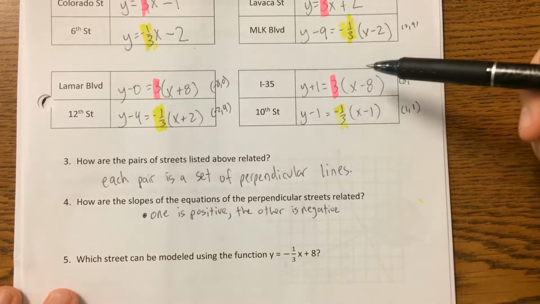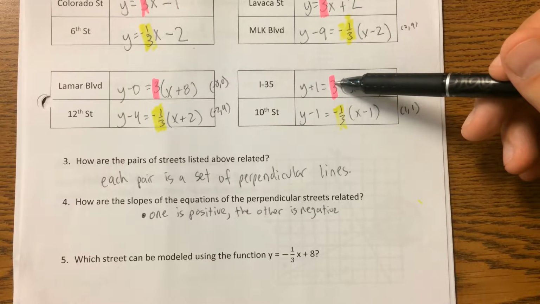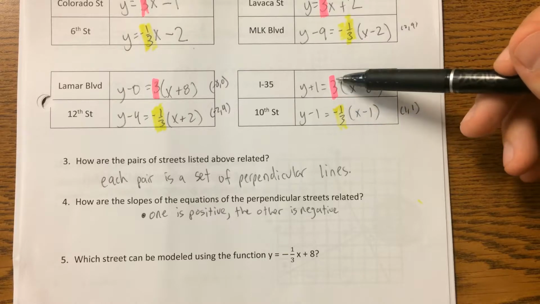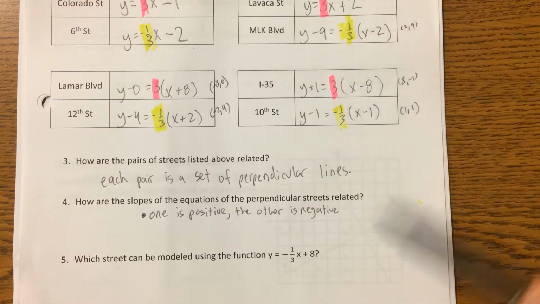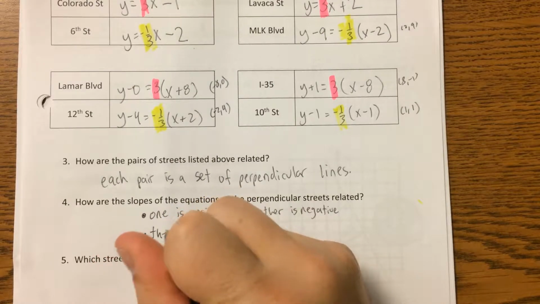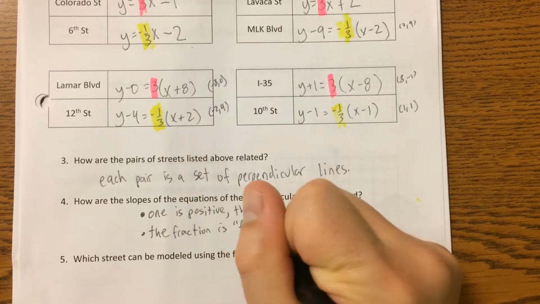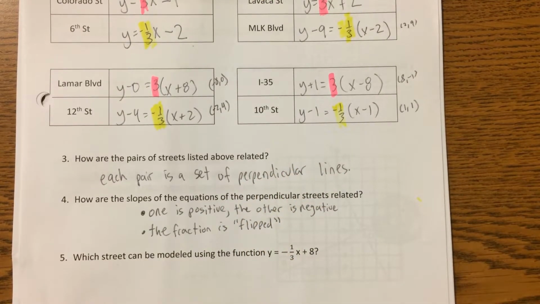And then the other thing that's true about these slopes is that the fraction is basically flipped, right? 3 over 1, 1 over 3. So the slope, the fraction, the rise over run, has been reversed. Okay, so the fraction is flipped.